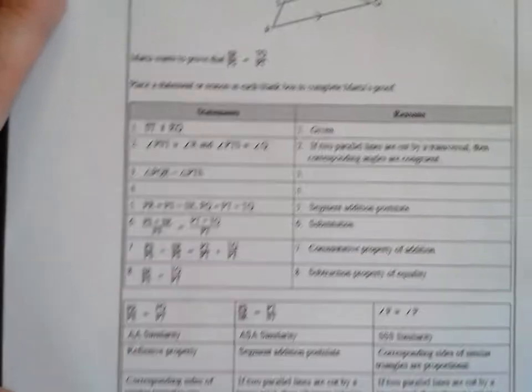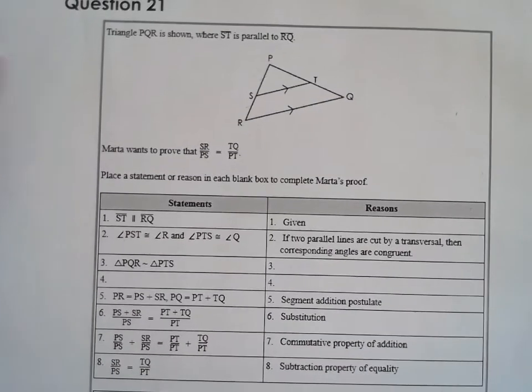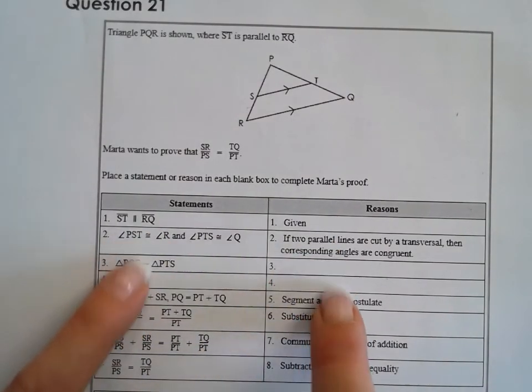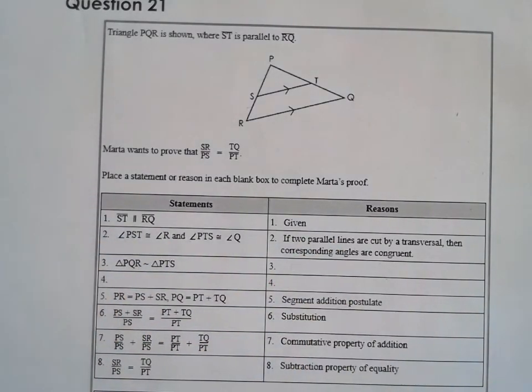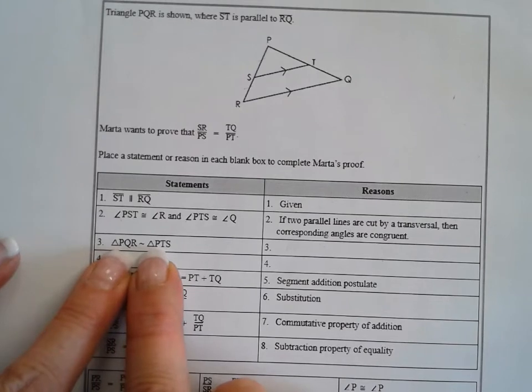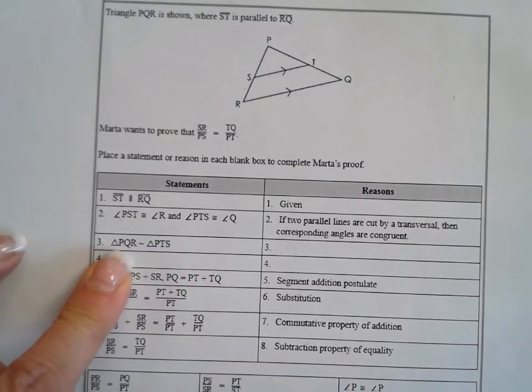We have a proof. Okay? We're not even getting to the bottom part of this proof. We're only looking at the first 4 statements. So, let's look at what we have going on here. The statement is that there are 2 triangles similar. So, off the top of your head, what were the 3 ways you can prove 2 triangles are similar?